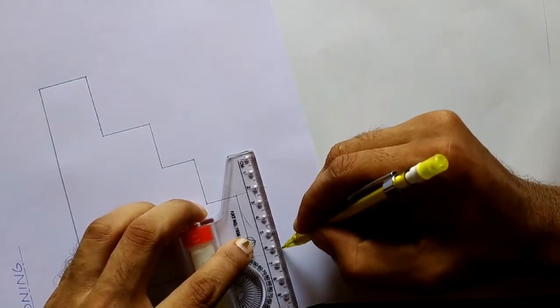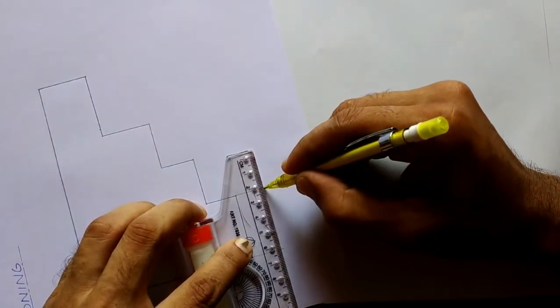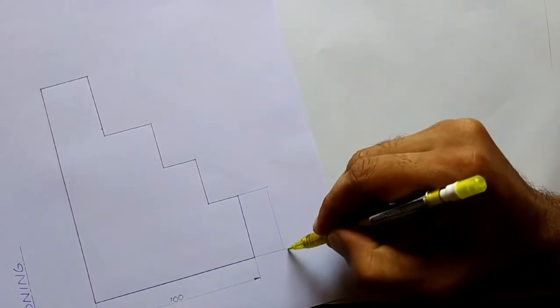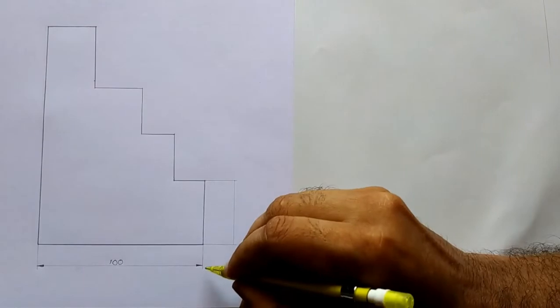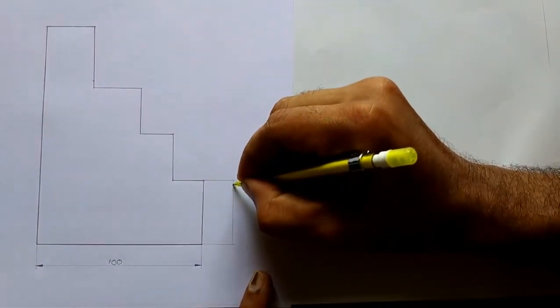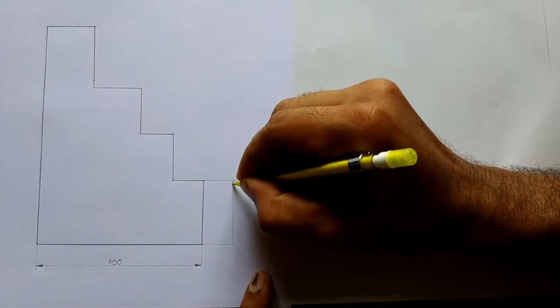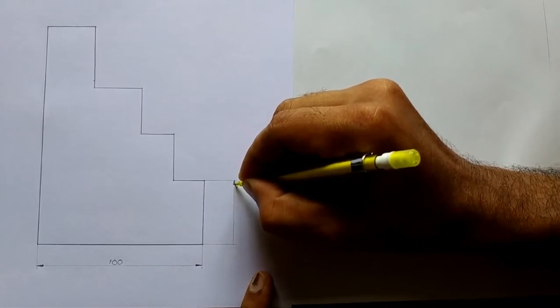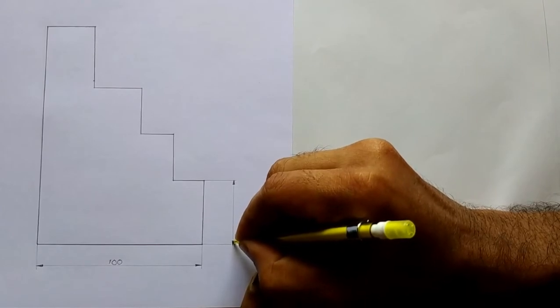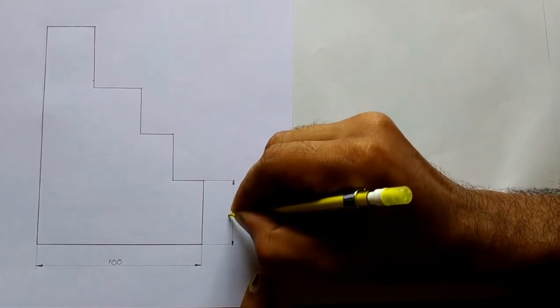When you're drawing the dimension line, you have to make sure that we have got some extension of the projection line beyond this dimension line. There must be some small extension here. So you can mark the arrowhead. So this is 40.